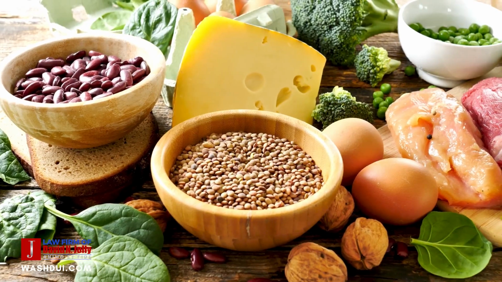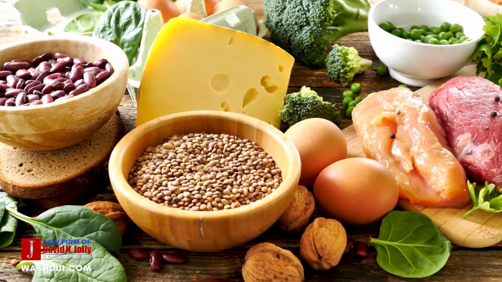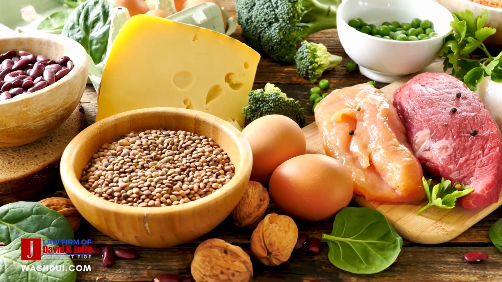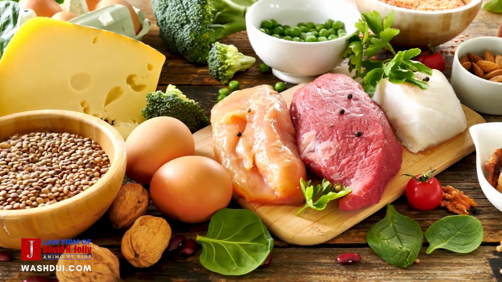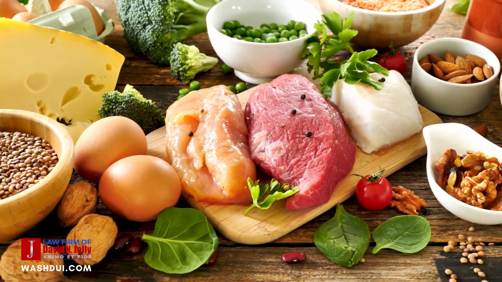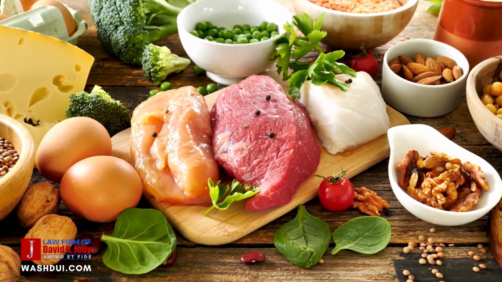High fiber foods would include whole grain breads, so not white bread, whole wheat pasta, brown rice, and whole grain cereals. Antioxidant foods are also good to introduce into your diet. Such foods boost your immune system and do repair damaged cells. Examples of antioxidant-rich foods include very dark chocolates, nuts, all kinds of beans, fruits, vegetables, and certain fish like salmon.